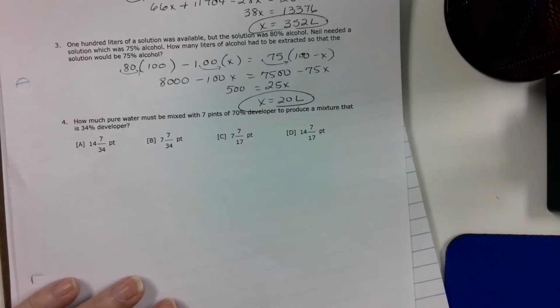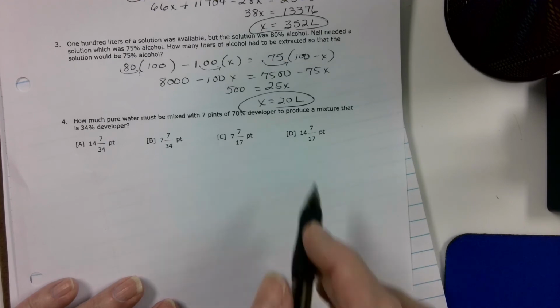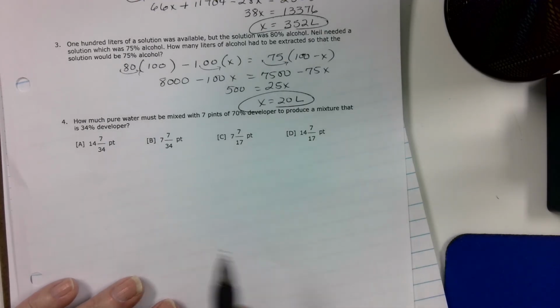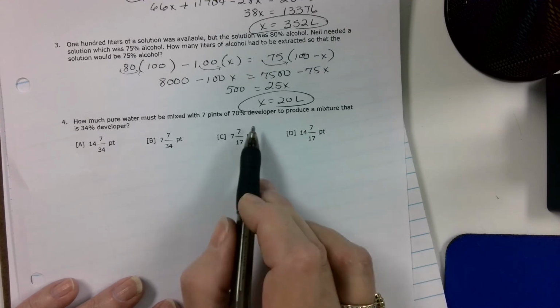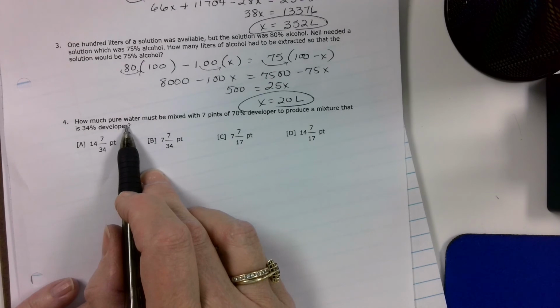So this last one, it's saying that you're going to add some pure water, and you're going to mix it with 7 pints of 70% developer to produce a mixture that is 34% developer. Now, one thing you've got to realize is in all these previous problems, if we were talking about the concentration of something, it was all the same thing. Now we're talking about concentration of developer and concentration of pure water.